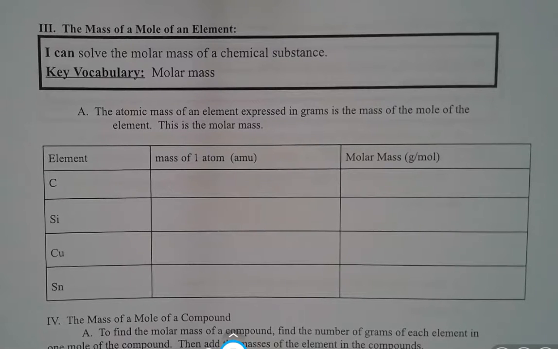And today what we're going to do is talk about the molar mass of an element, or the molar mass of a compound. So what I need you to do is pause this, make sure you have your periodic table, make sure you have your calculator, and come right back.